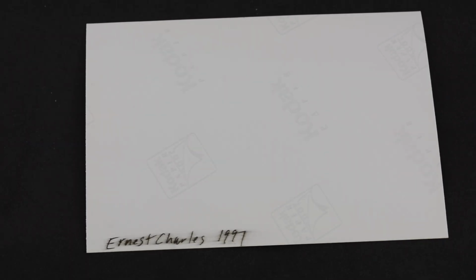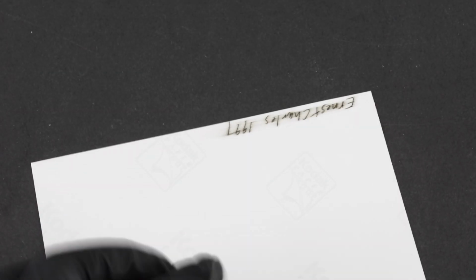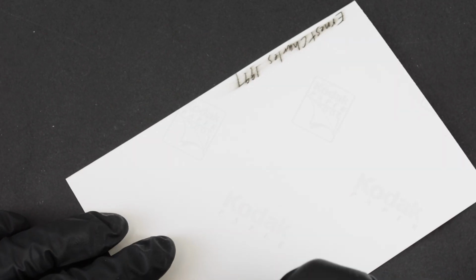Okay, we talked about using pen on fiber-based paper, but I wanted to talk to you about using it on RC paper, and it's not a great idea. Because in this example, I just wrote on this in pen and then used my finger to wipe across it and it smeared. I think it's going to happen even if I were to let this sit for a while.